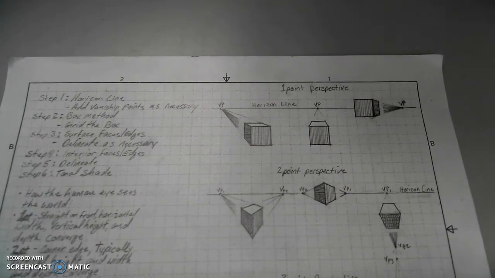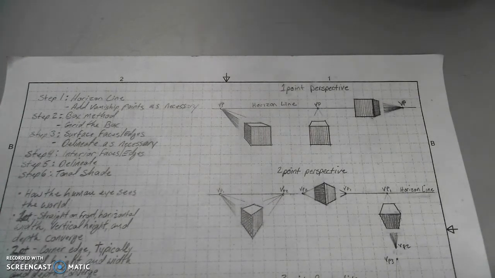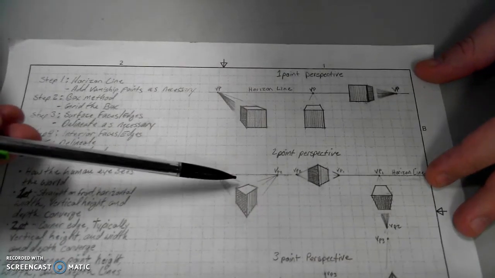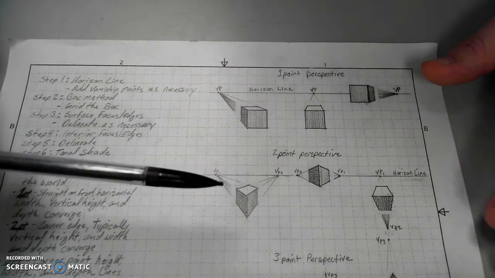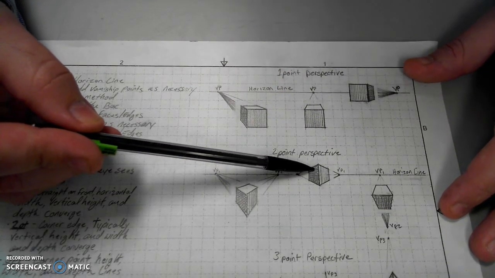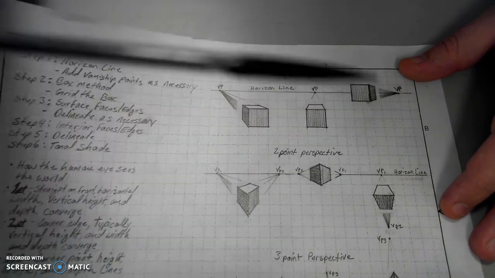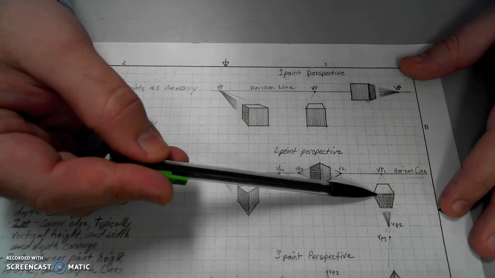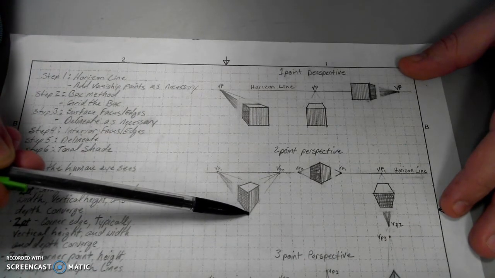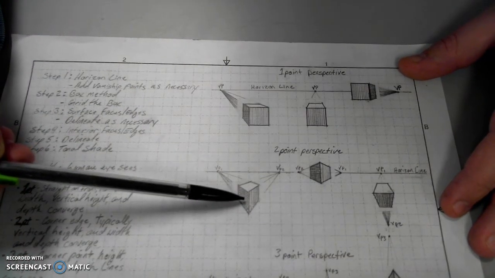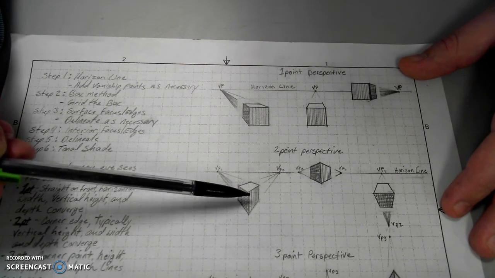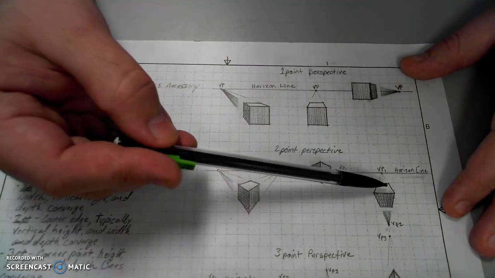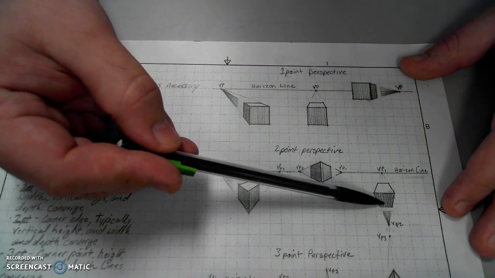You'll also notice that with the 2-point perspectives, I've set them up in a couple of different fashions as well. One below the horizon line so that we can see the top. One right in the middle of the horizon line so that we don't see the top or the bottom. And then one set up so that we're looking at a corner edge that's horizontal instead of one that's vertical, like we see here. So in this case, I would see a side, another side, and a top. Here I'm only going to see the top and the front.